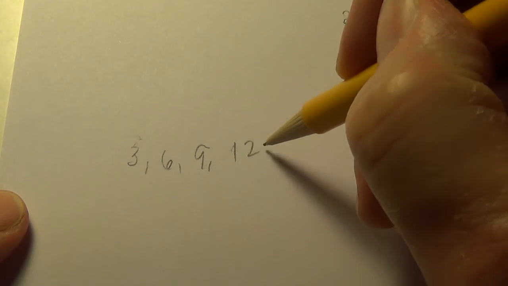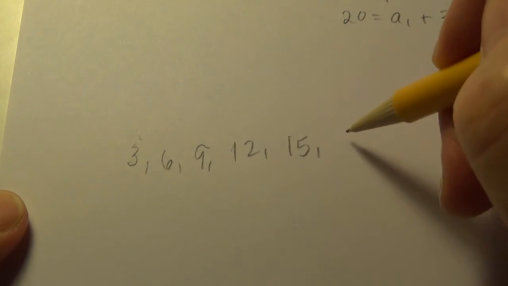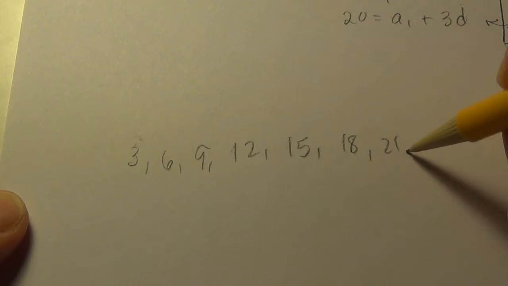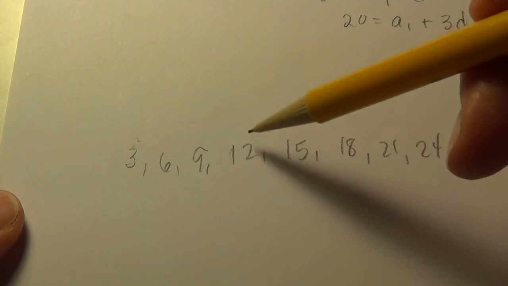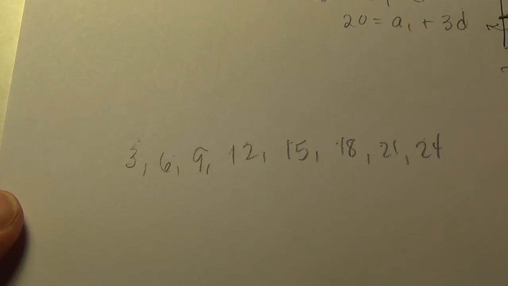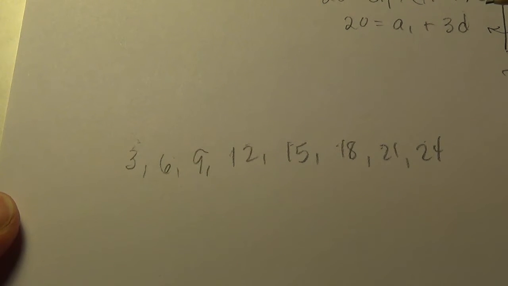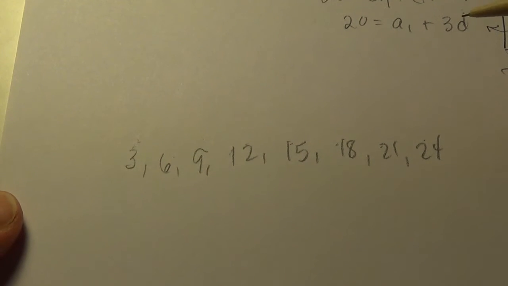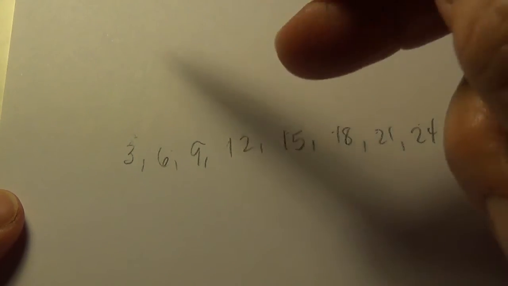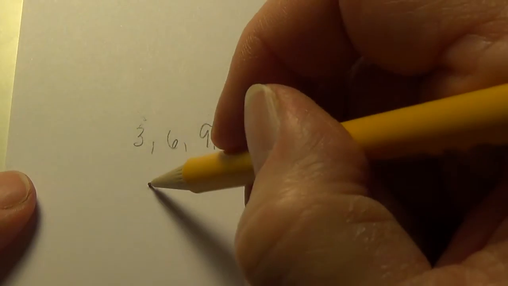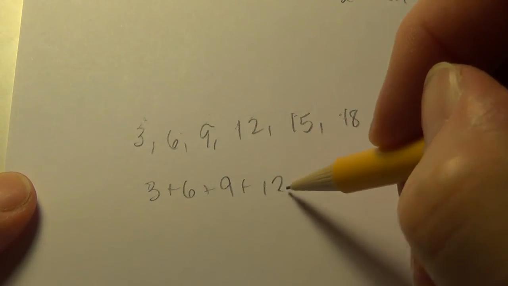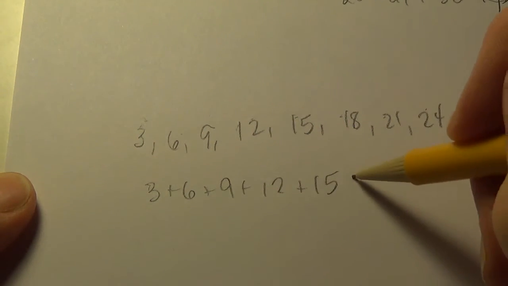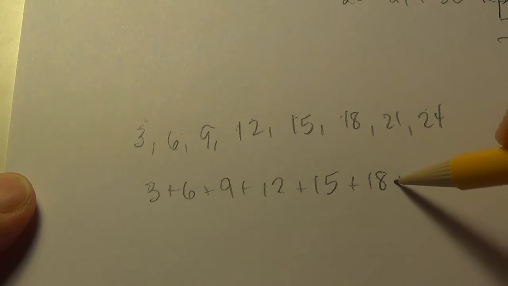So we end up with a part 2, whether we want it or not. 3, 6, 9, 15, 18, 21, 24. So this is an arithmetic sequence. I'm adding the same number both times to get this sequence. I'm adding a 3. What if I take these terms and add them together? Now it's called an arithmetic series.